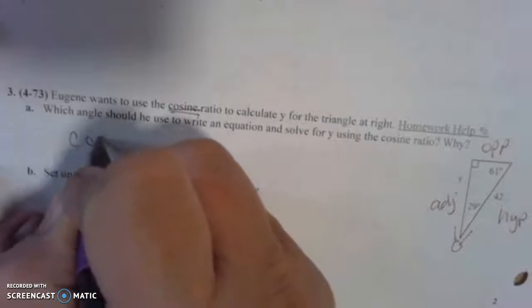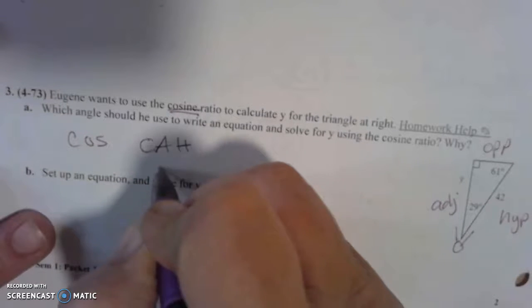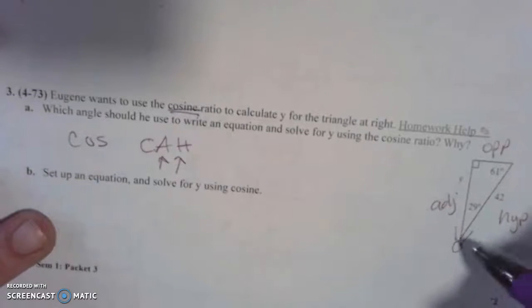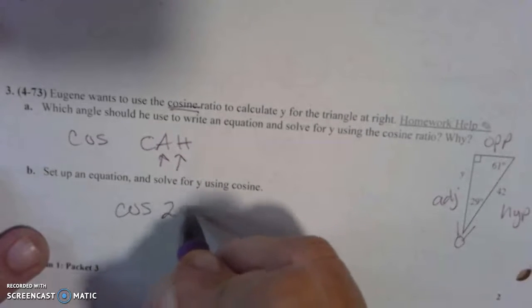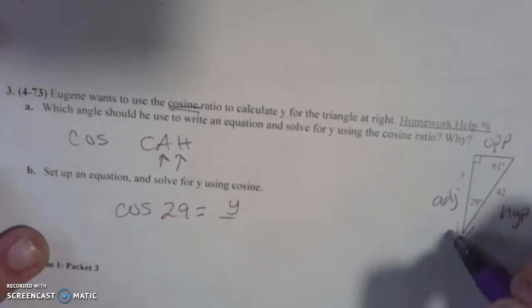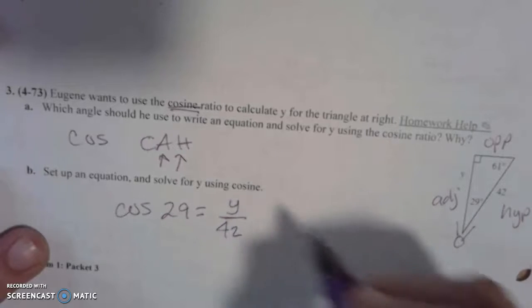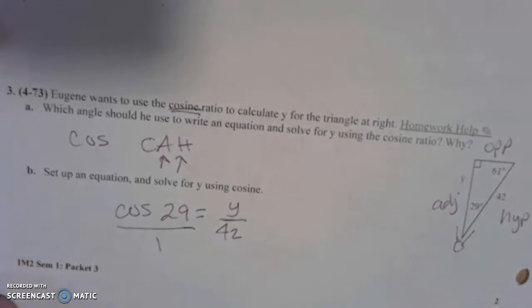So cosine is adjacent over hypotenuse. So this is the side that's adjacent. So when you set up this equation, you'd go cosine 29 equals adjacent y over 42. Now then you have to solve this one and upload page 2. All right, this is just review from before break. It's doing all three of the trig ratios that we've done. Good luck.